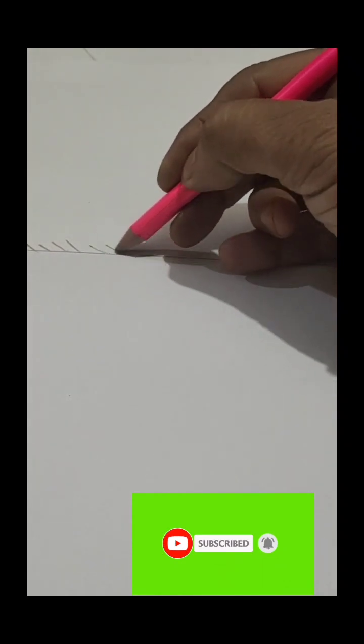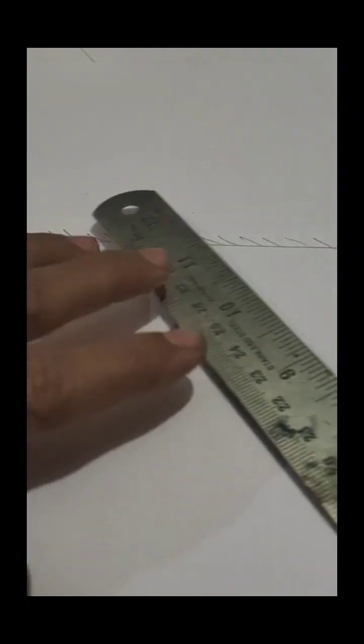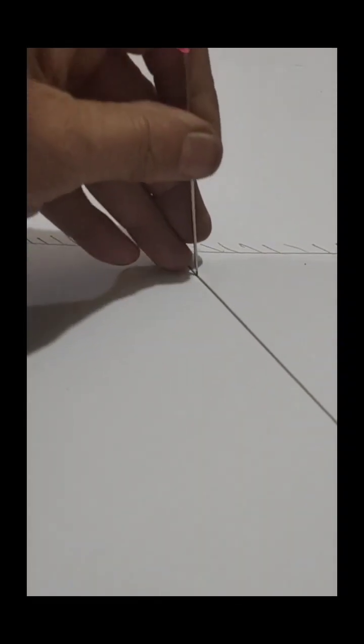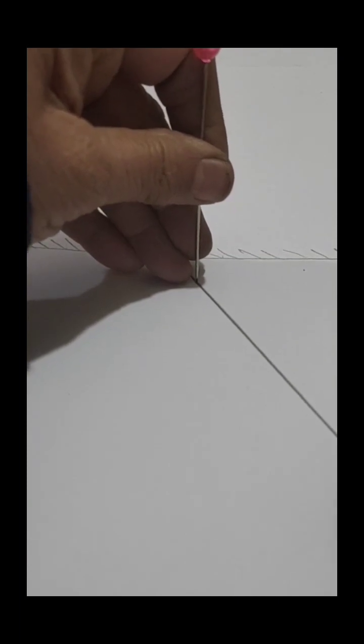Now we verify the same thing using a mirror only and using pins. So again we draw the place of mirror, the symbol of mirror having its back side. You are understanding? Now we draw a ray of light, the incident ray. Now we will fix two pins on the incident ray.